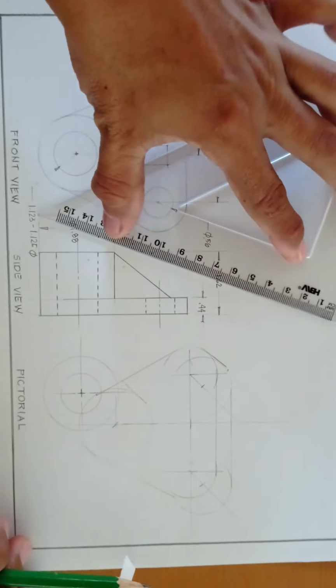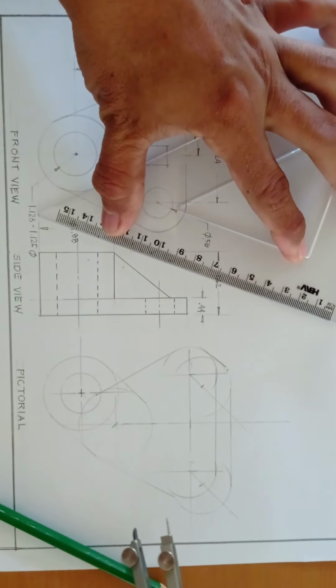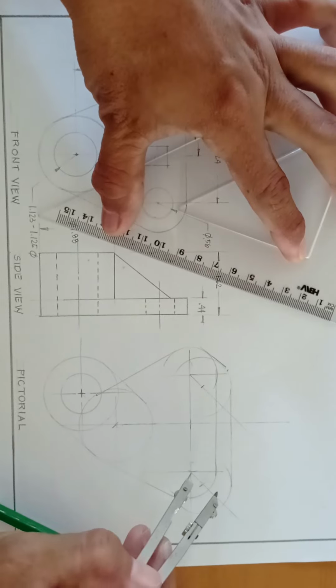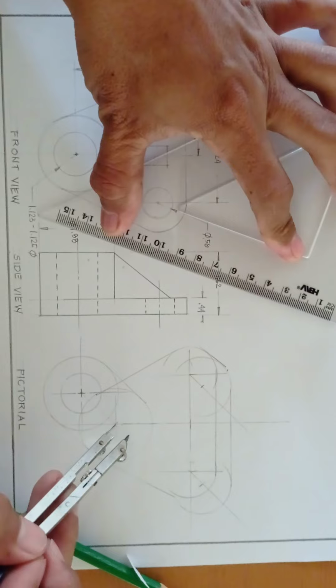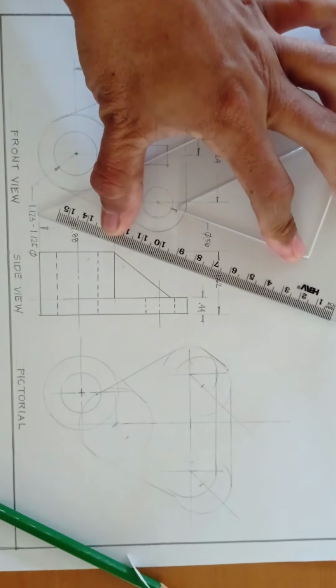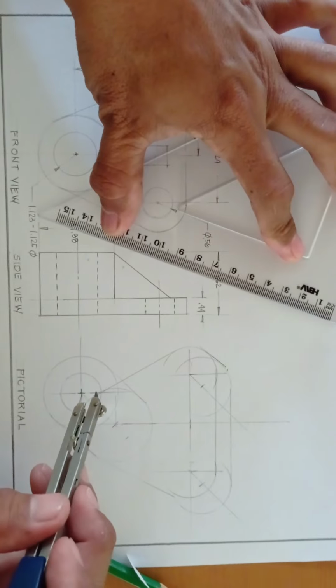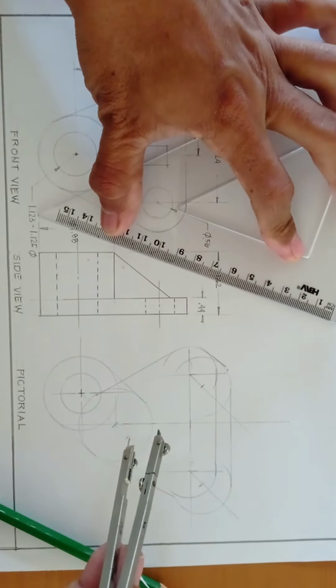Okay, as you see now, the object is getting into a three-dimensional figure. So the last problem that we have to get is the distance of this thickness and transform it here, from this point up to here. Meaning this point will be now your center to draw another circle the same with this first circle on the rear part.